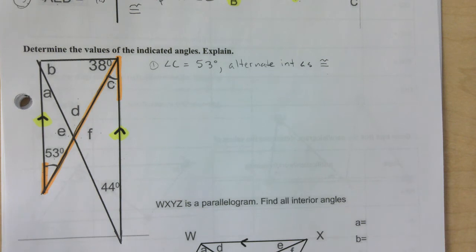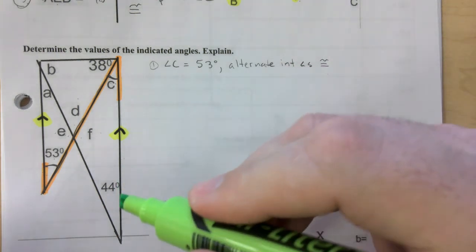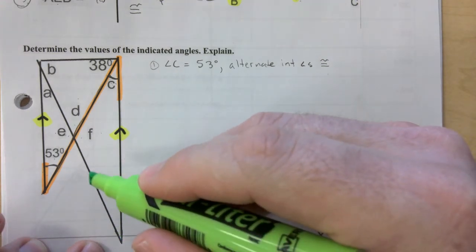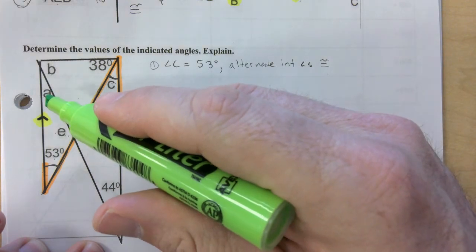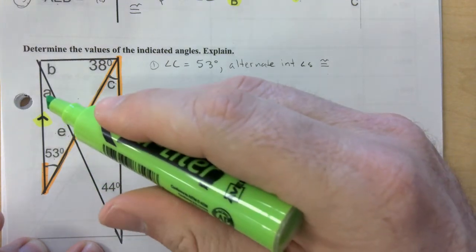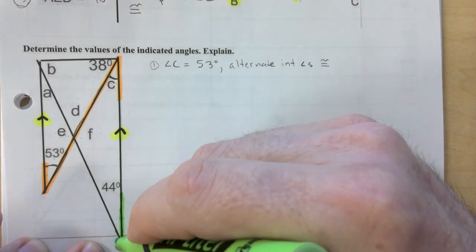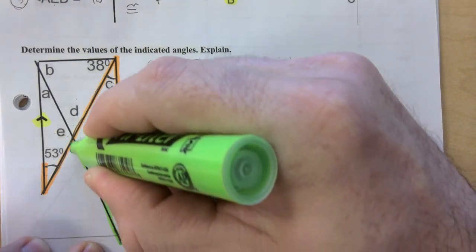Do I have a different highlighter? Yes, I do. I knew it was going to come in handy one day. You see on this side of the parallel line, if you follow that transversal, you can probably find A, right? Because they're alternate interior as well. So I'm going to go here, take a sharp corner, travel across.